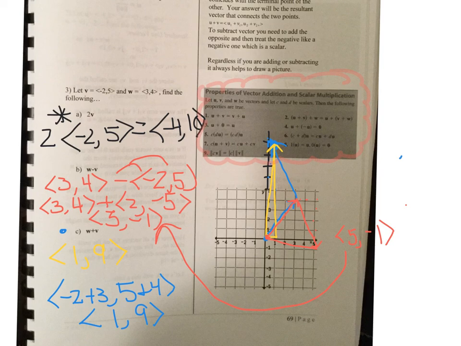And then for property number 4, a vector plus the opposite of that vector is going to result in the 0 vector. Property number 6 says if you are adding two scalars and then multiplying by u, you can multiply vector u in first and multiply on the two scalars and then add the parts together. And property number 10 says that the one vector, times any other vector is the original vector. Same thing, 0 times any vector is still going to be 0.